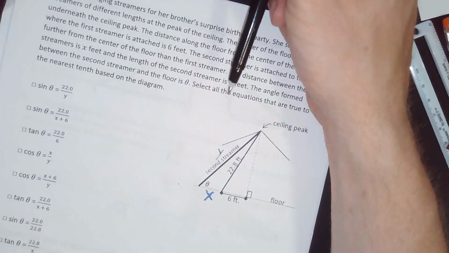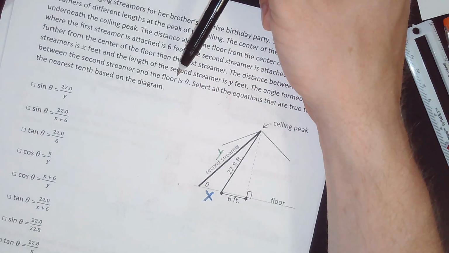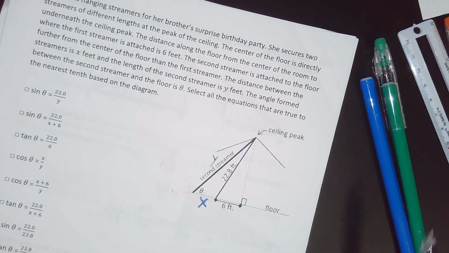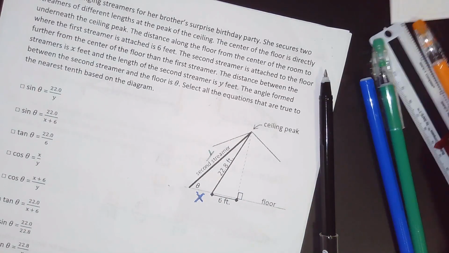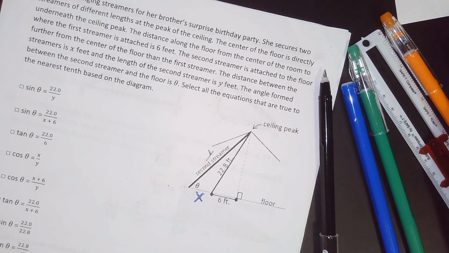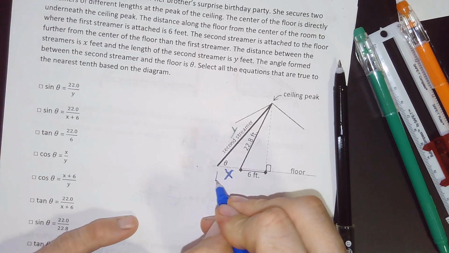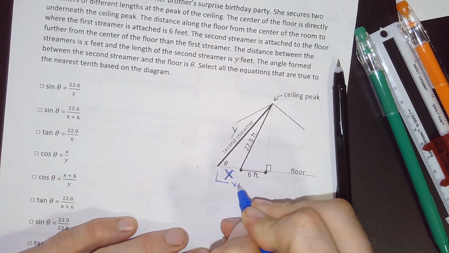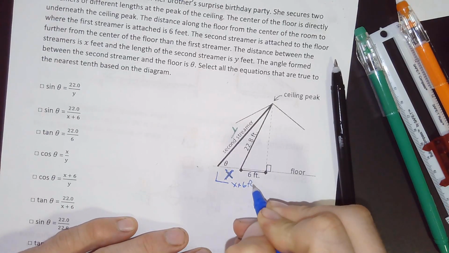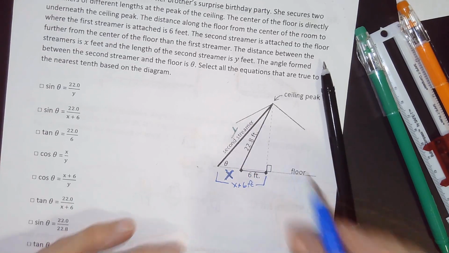Select the equations that are true to the nearest tenth of the diagram. Okay, well, let's go to work here. So first, let's make this whole thing here identified as x plus 6 feet. That'll be that whole thing right there.